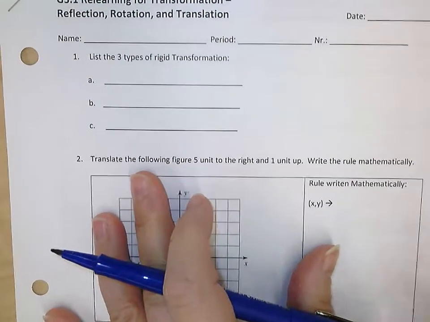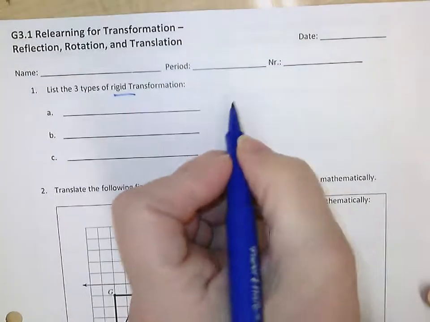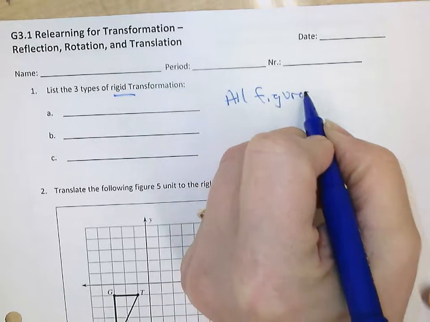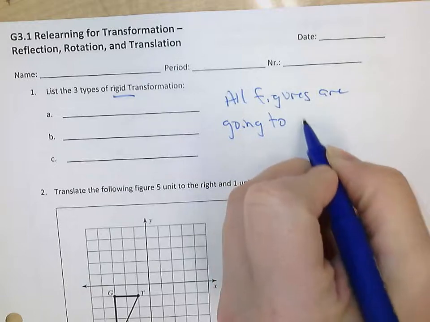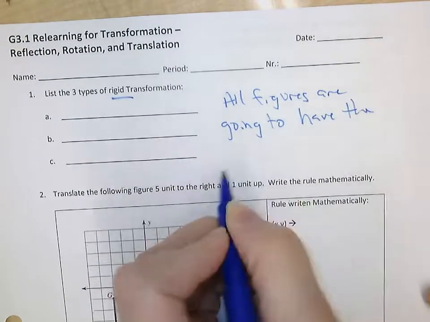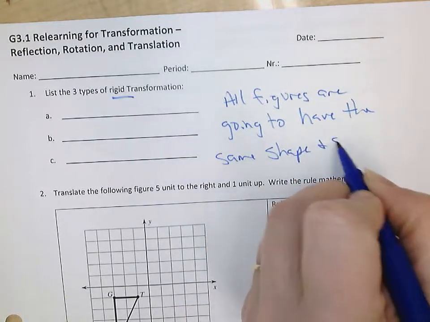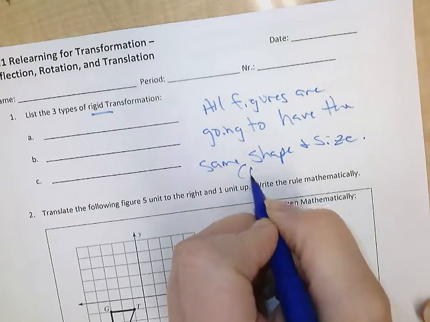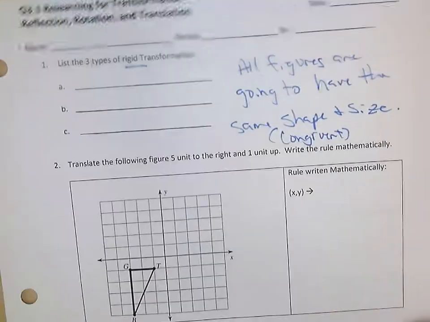We have in here three examples of what's called rigid transformations. These mean that all figures are going to have the same shape and size. We know that as congruent. So all the shapes are going to be at the same shape and size.